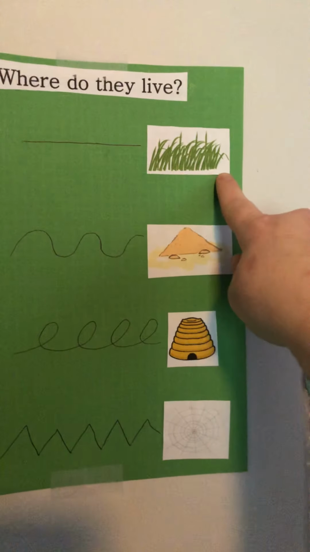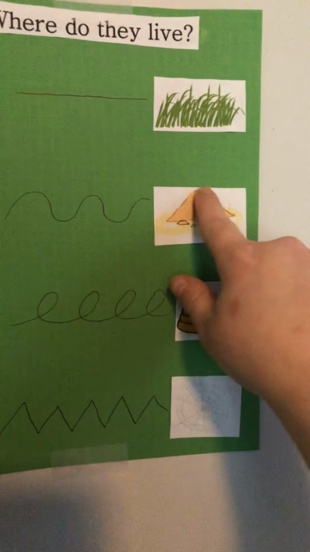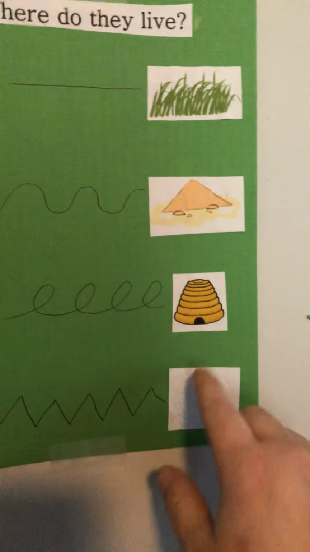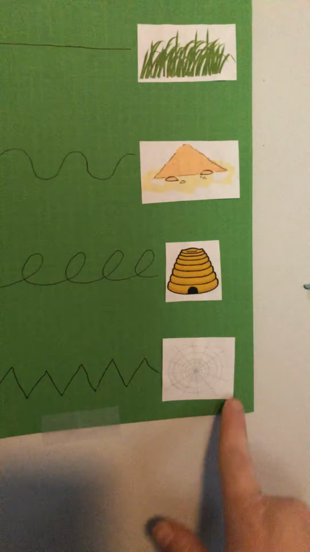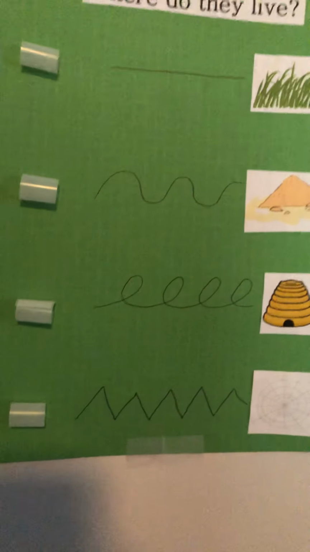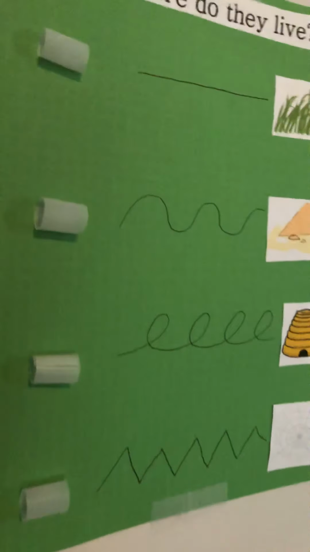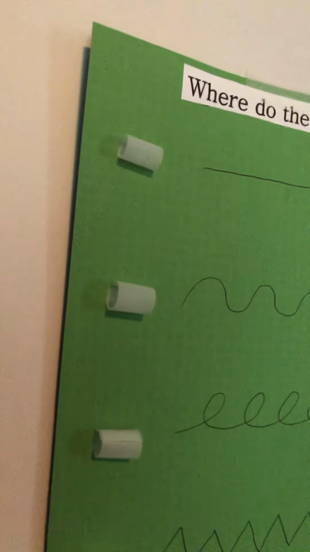Okay. So we have, where do they live? We have some grass. We have a little hill. We have a hive. And then we have a web. So let's see. I'm going to show an animal. Let's see if we can figure out where it would live.